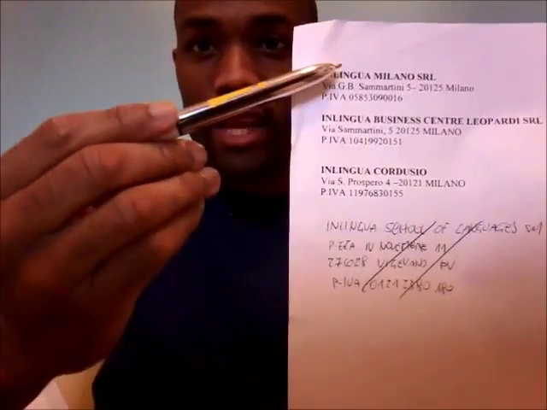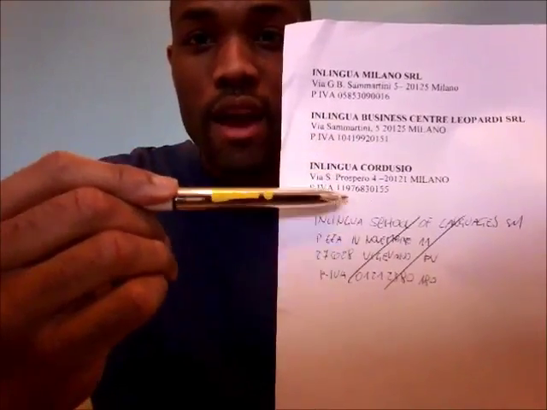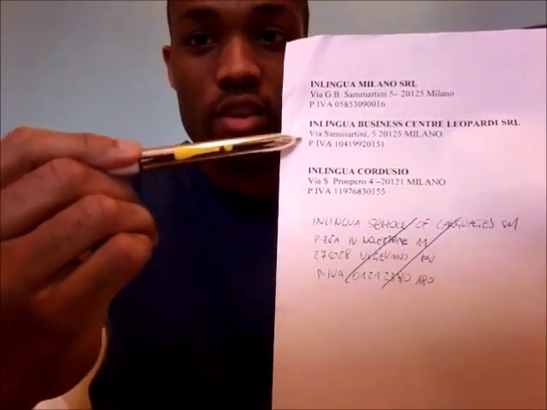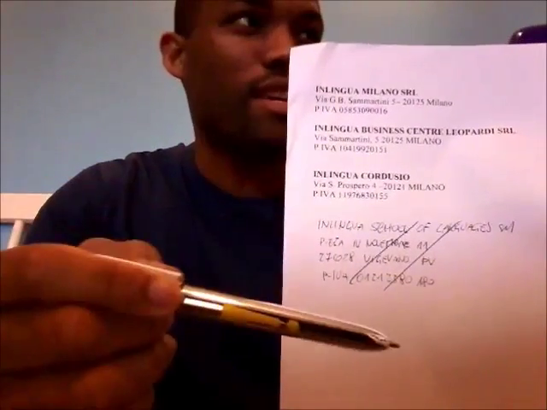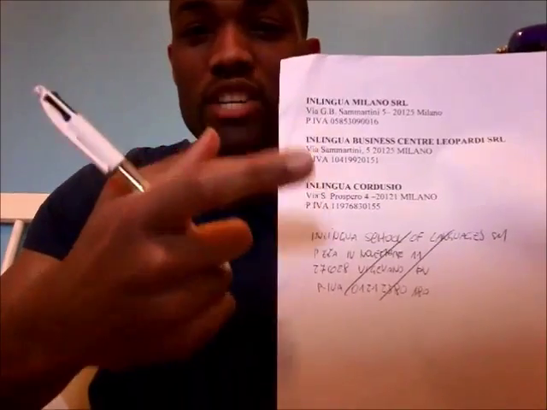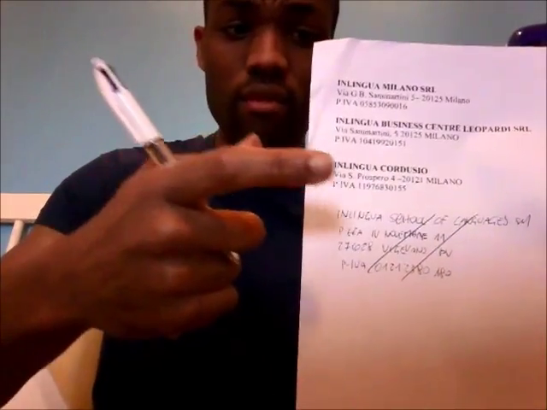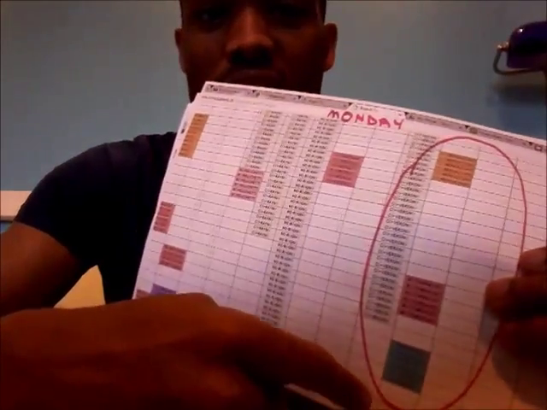It's almost like a social security number in America, or I think an EIN, an employer identification number. Each center has its own number. So when you look at your schedule, you check to see which center each class is assigned to.